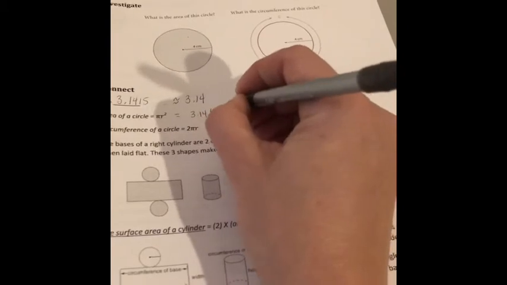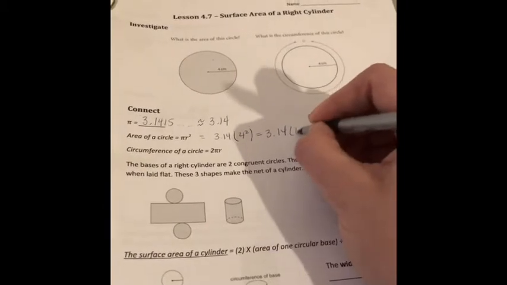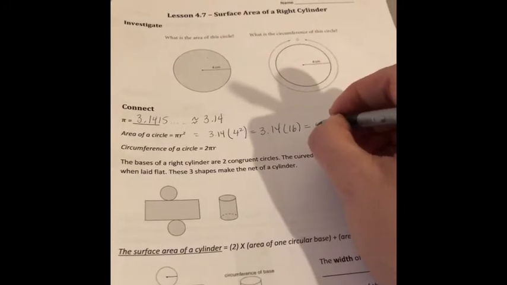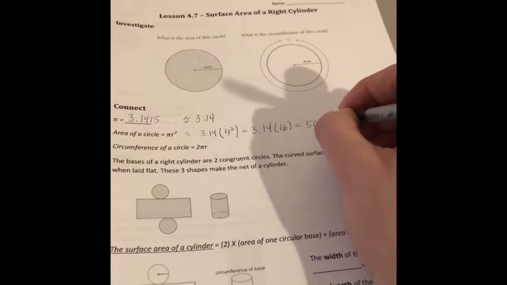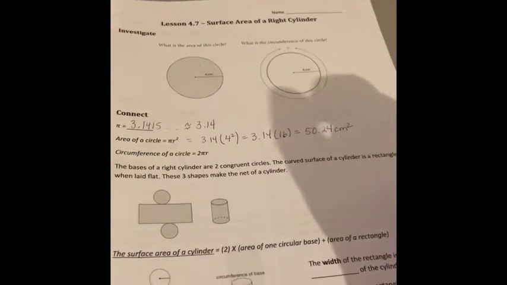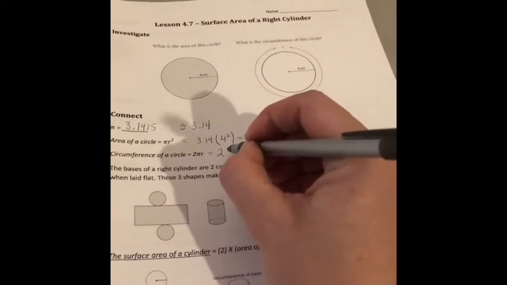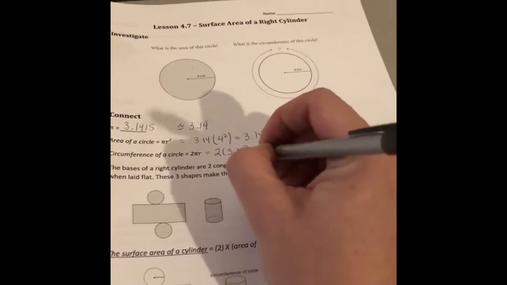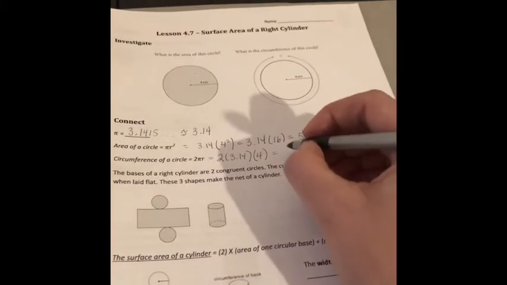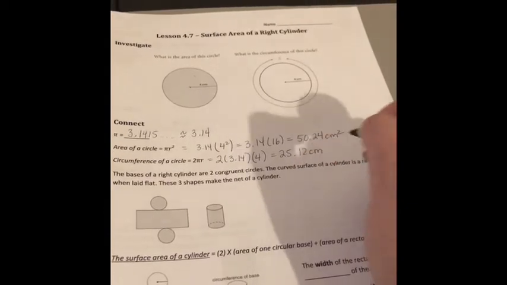So it'd be 4 squared. 4 squared turns into 16. We multiply 3.14 times 16 and we get 50.24, and this would be area, so it's centimeters squared. Circumference of a circle, that means all the distance around, is 2 times pi, or 3.14, times the radius of 4. So this one, we would get 25.12 centimeters.